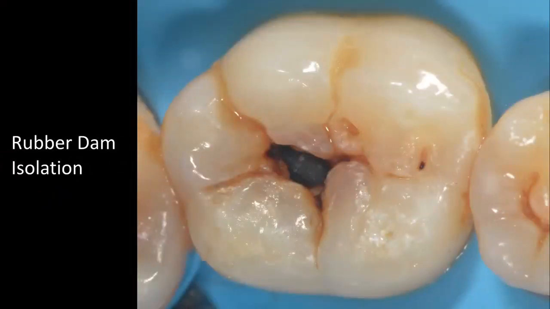Application of the rubber dam again. See the eversion of the rubber dam. It's beautiful. No seepage of saliva can be seen if you apply the rubber dam well.